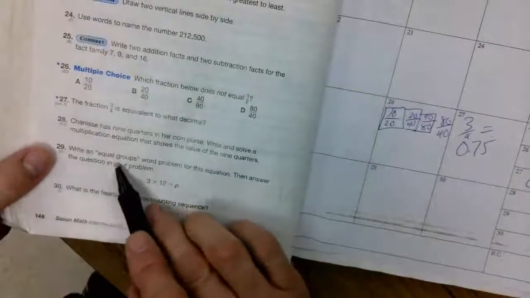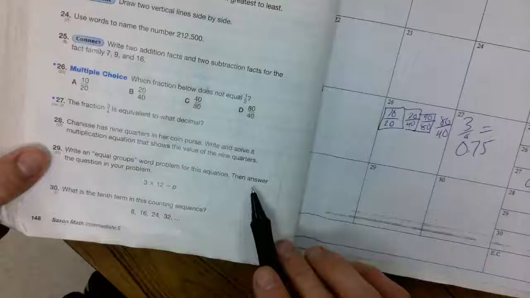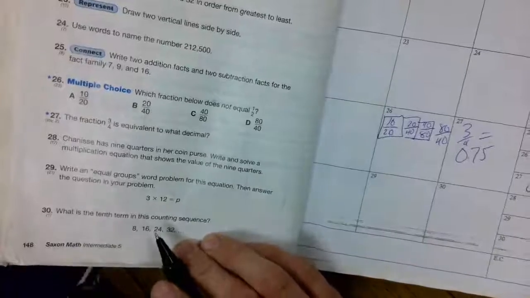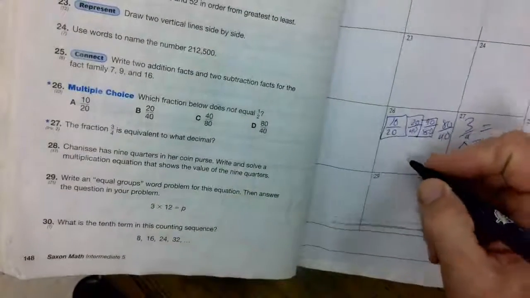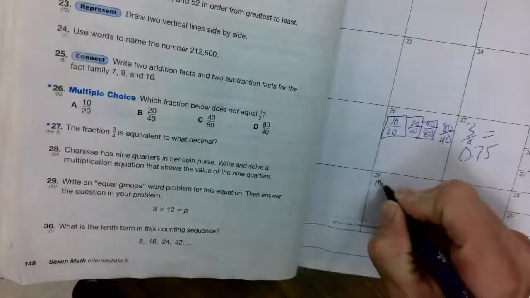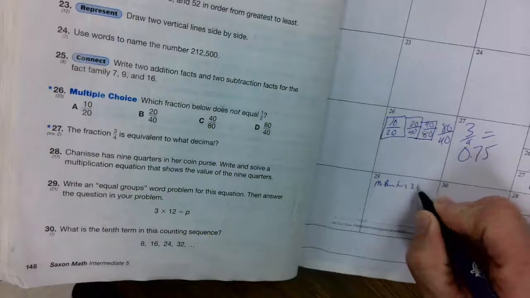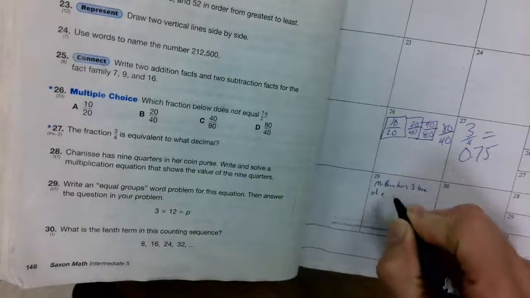All right, number 29 says, write equal groups word problems for this equation, then answer the question. 3 times 12 equals P. Now, whenever I see 12, I always think of eggs, because a dozen eggs. So my problem would sound like this. Mr. Bauer has 3 boxes of eggs.